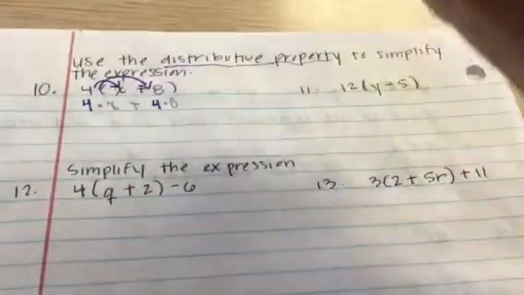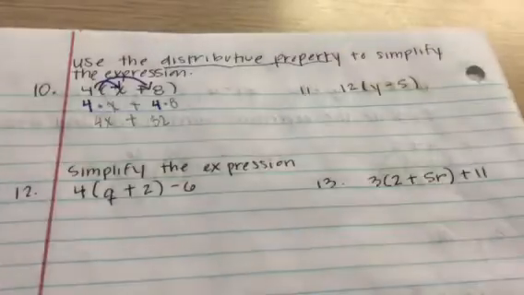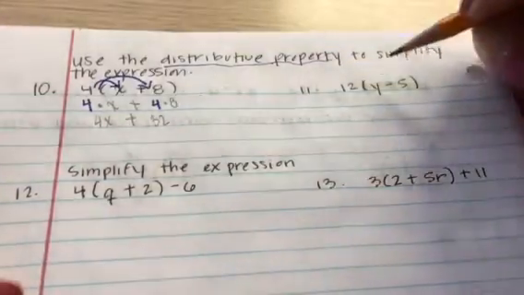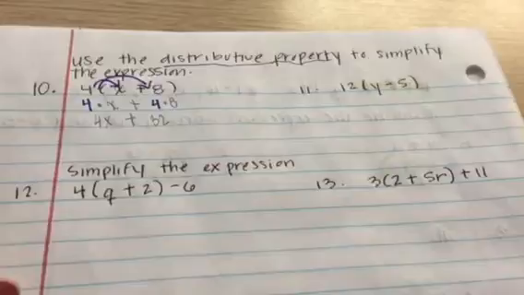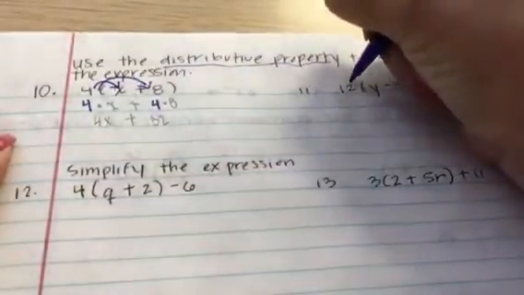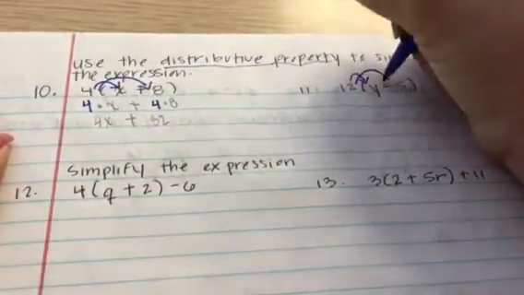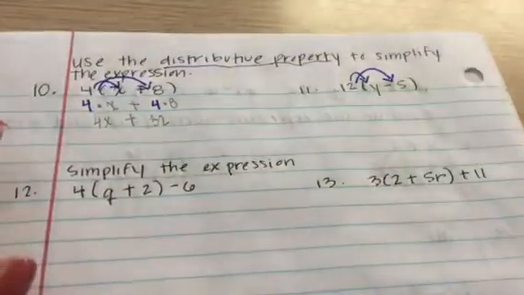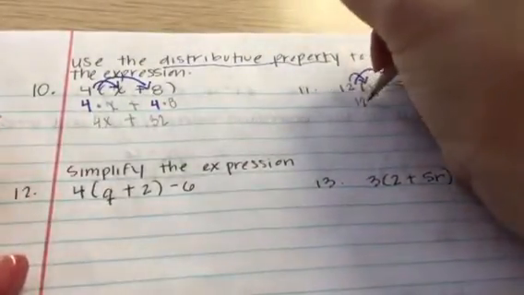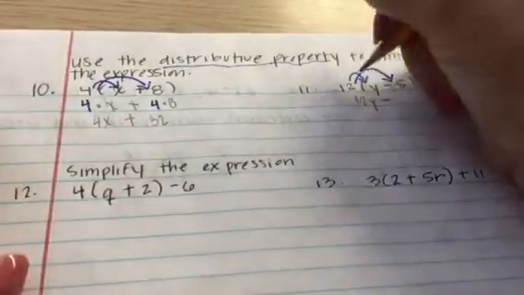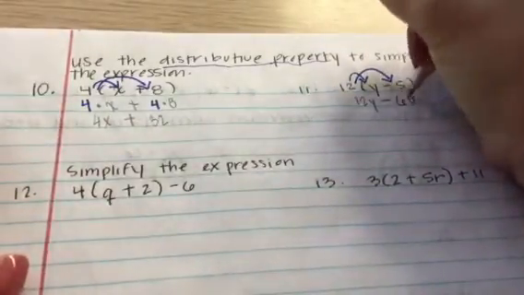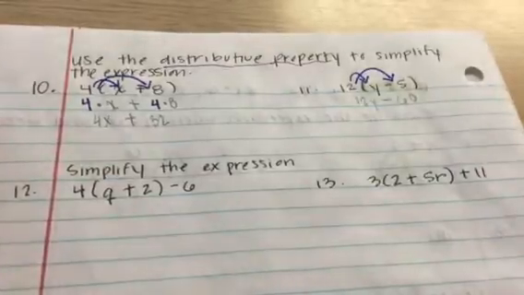Now we can simplify. 4 times x is 4x. 4 times 8 is 32, and don't forget the plus sign, and that's it for that one. Now we're going to do the same thing for this other expression. You're going to distribute 12 to y, and then 12 to negative 5, or minus 5. So you're going to have 12y minus 12 times 5, which is 60. And that's your solution for that.